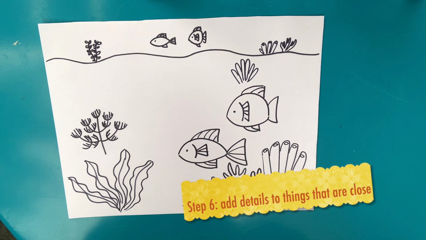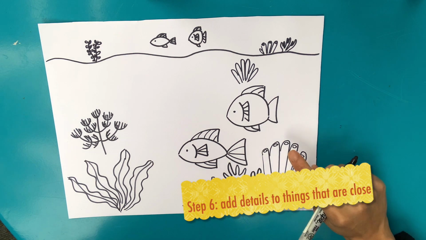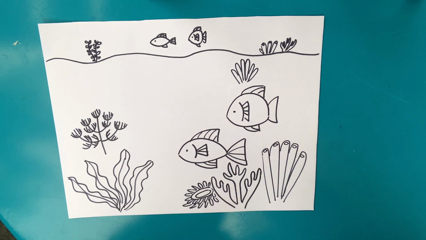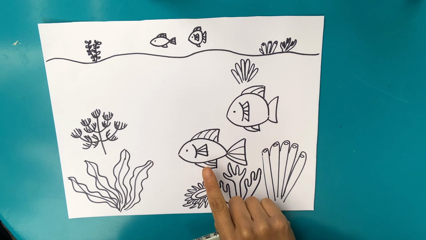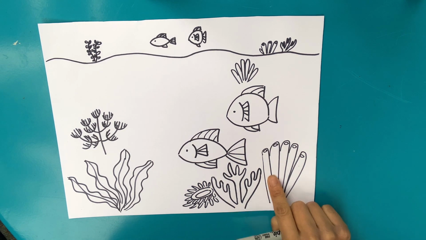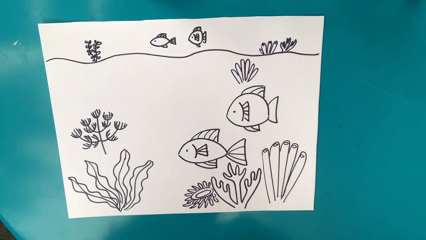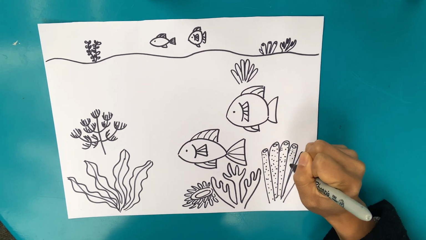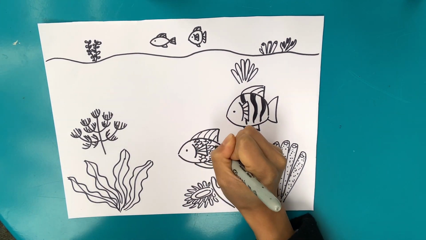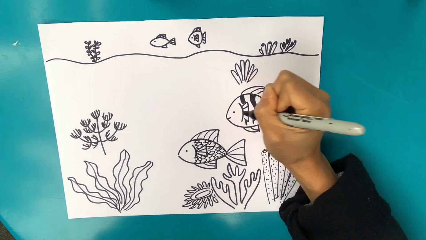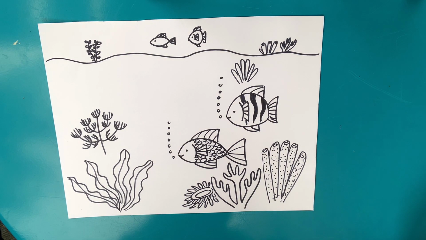The next thing I can work on is detail. So things that are closer should have more details than things farther away. So if I look at my picture, where can I add some details? These fish, I could add some scales or some stripes. I could also add some texture onto my coral. I have finished adding some texture and some details to my fish.